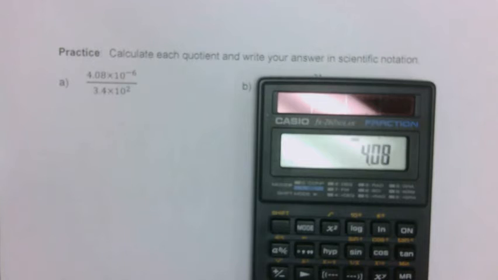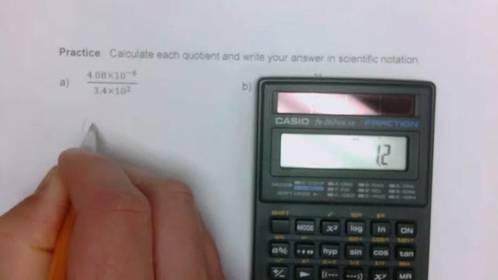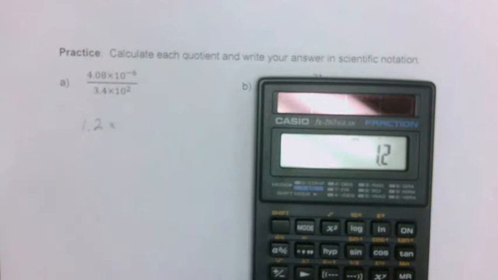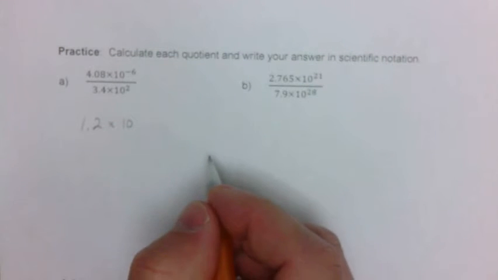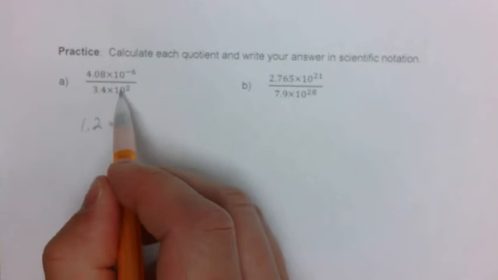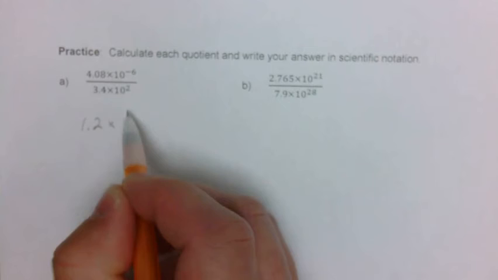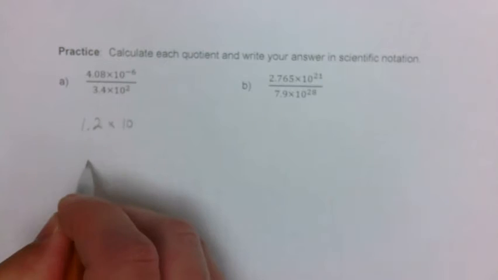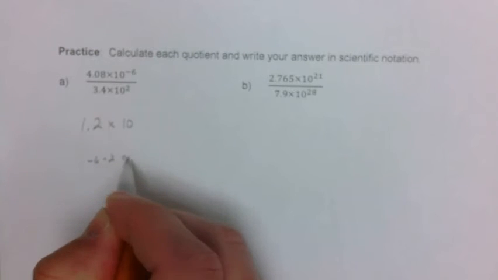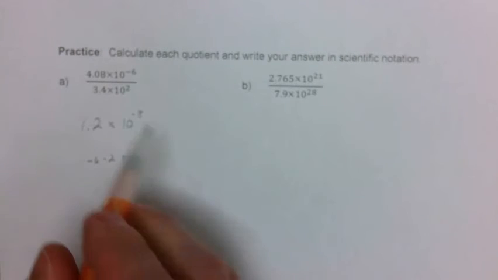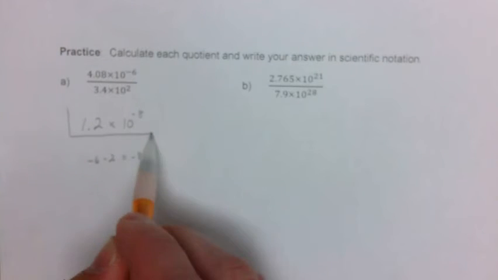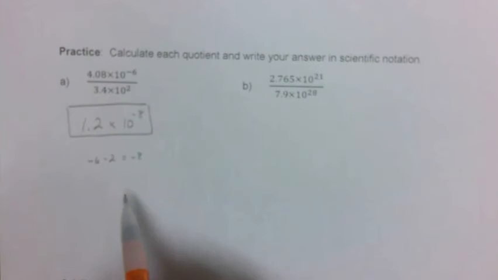4 and 8 hundredths, divided by 3 and 4 tenths gives us the decimal 1 and 2 tenths. 1 and 2 tenths times, now I need my power of 10. 10 to the blank power. Well, again, if we're dividing numbers with the same base, we keep the base and we subtract the exponents. Negative 6 minus 2 is negative 8. So we would end up with an exponent of negative 8. So the quotient is 1 and 2 tenths times 10 to the negative 8.